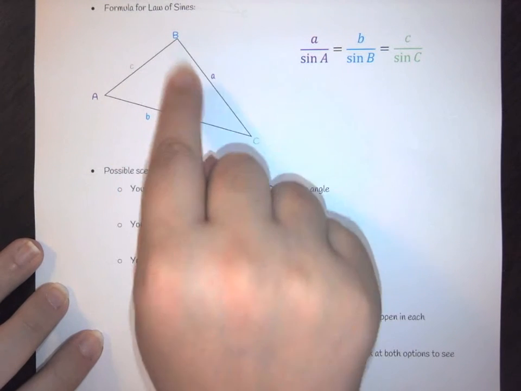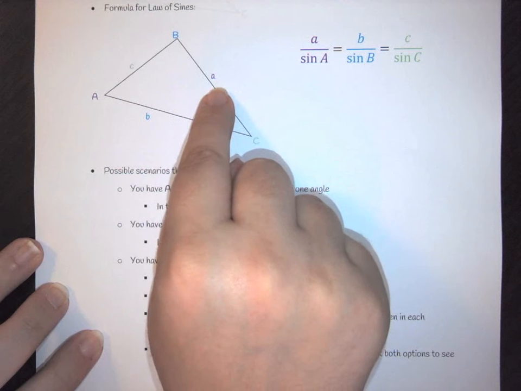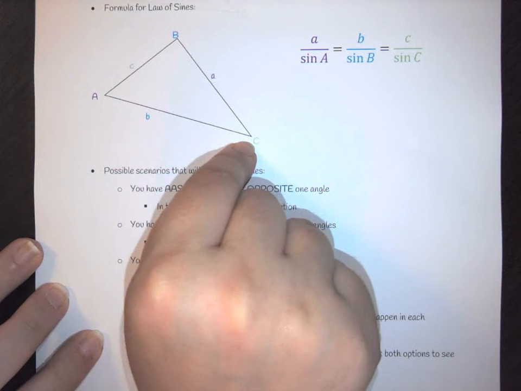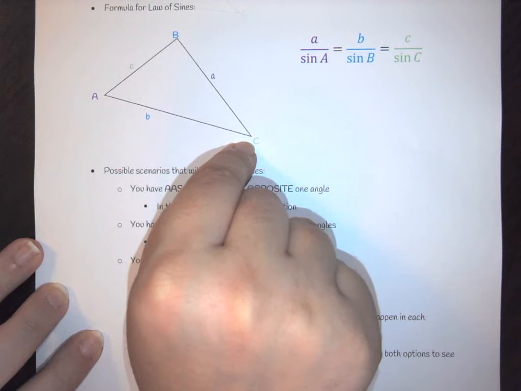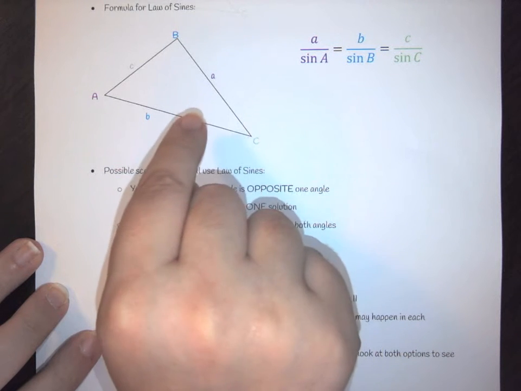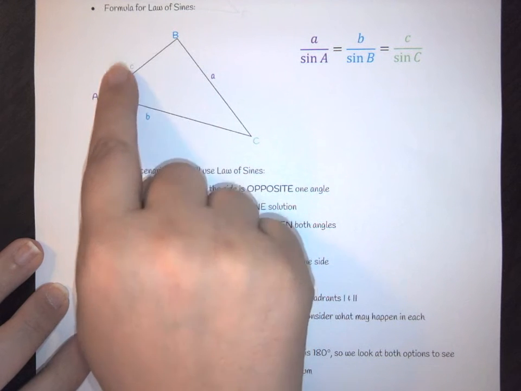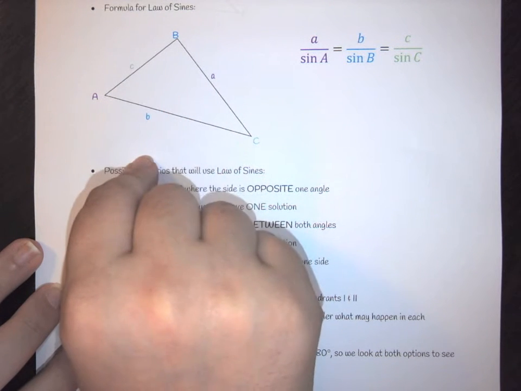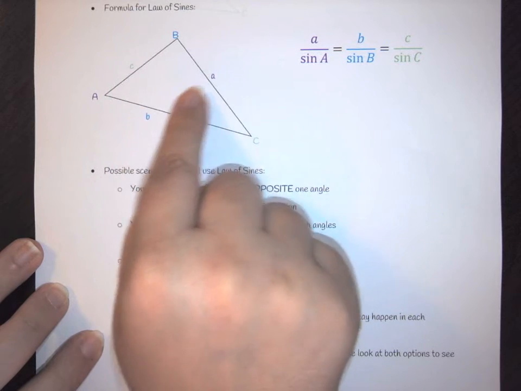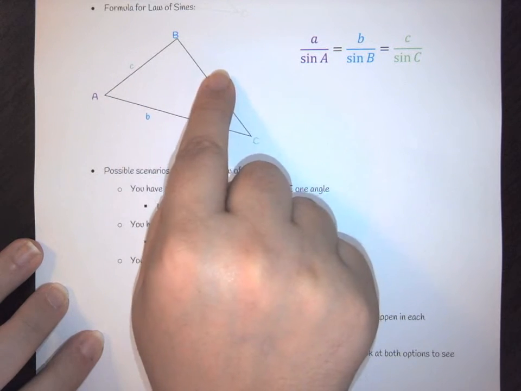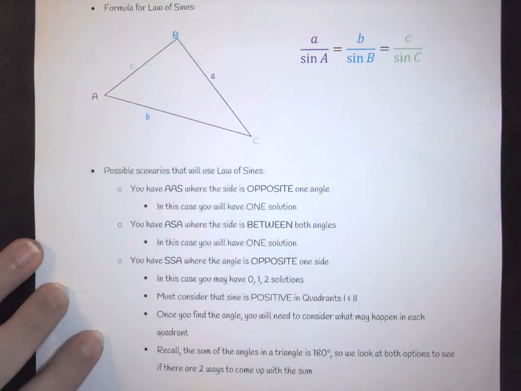So you could have side side with angle B, or side side with angle C, or side side with angle A. It just depends, but the trick of it is you've got two sides next to each other with the angle across from one of those sides.